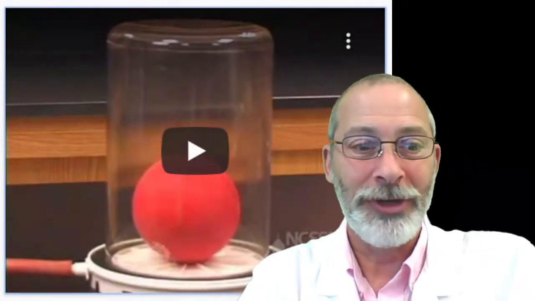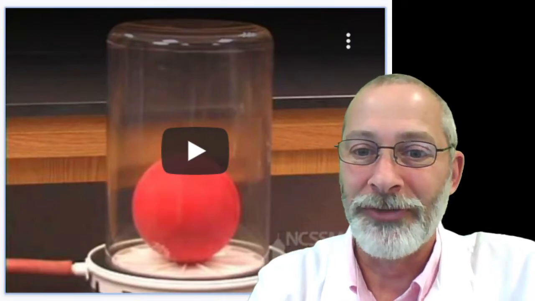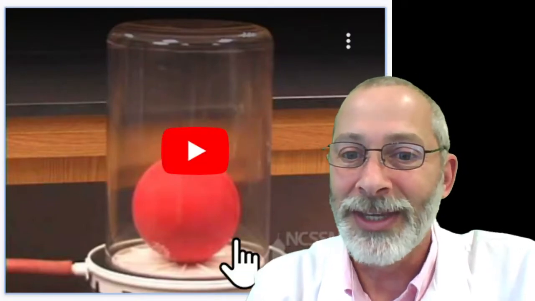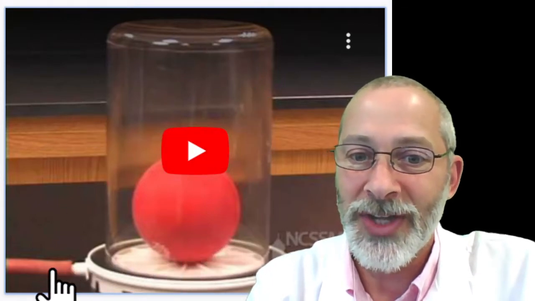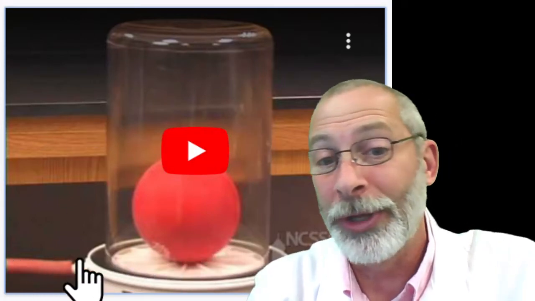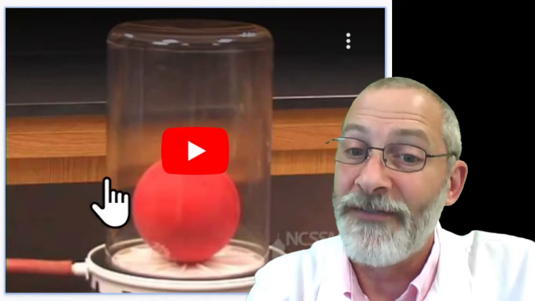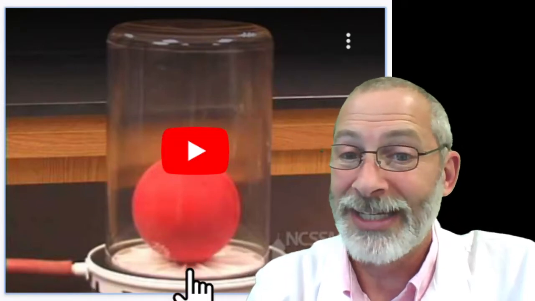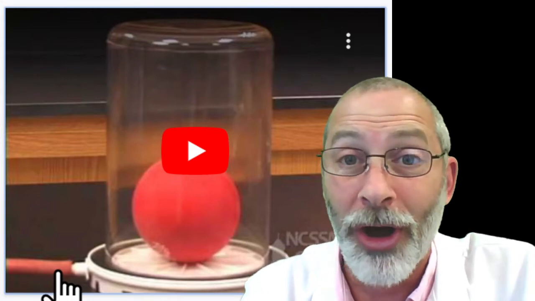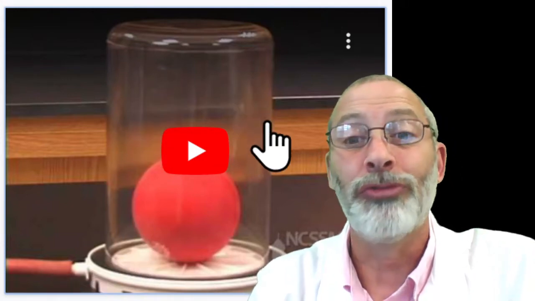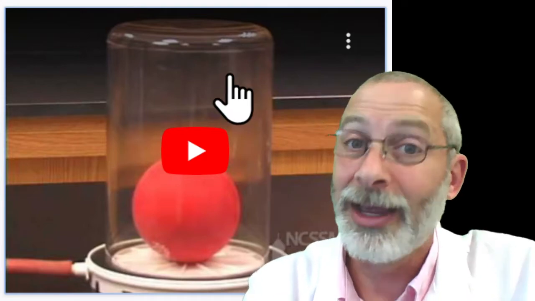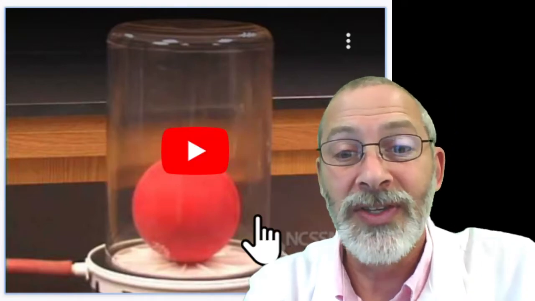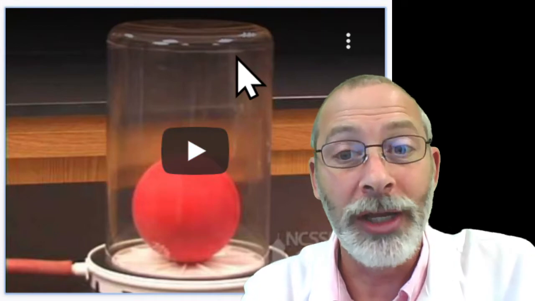So did you catch that? The inverse relationship between pressure and volume. By the way, this is a vacuum chamber, and what he was doing was sucking the air out or putting more air in to create a vacuum. The balloon was not attached to the tube at all. It was just responding to the air pressure or lack of air pressure inside the vacuum jar here.